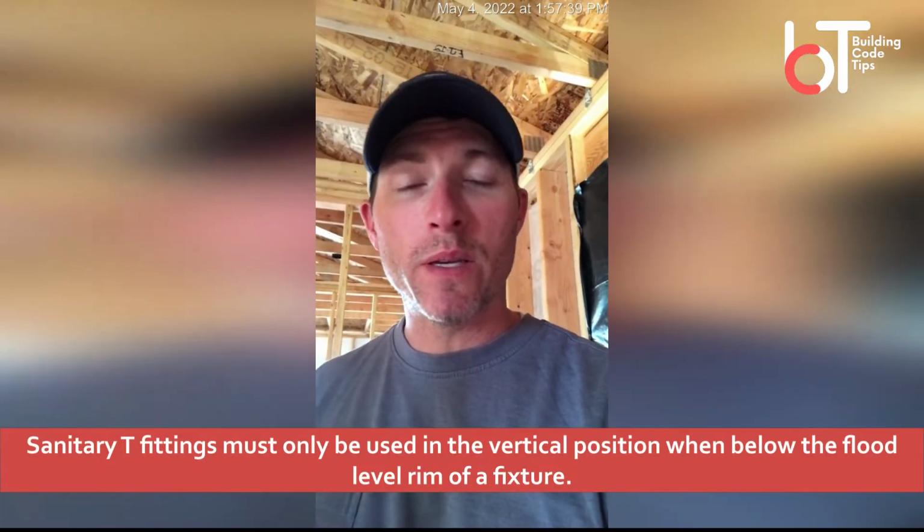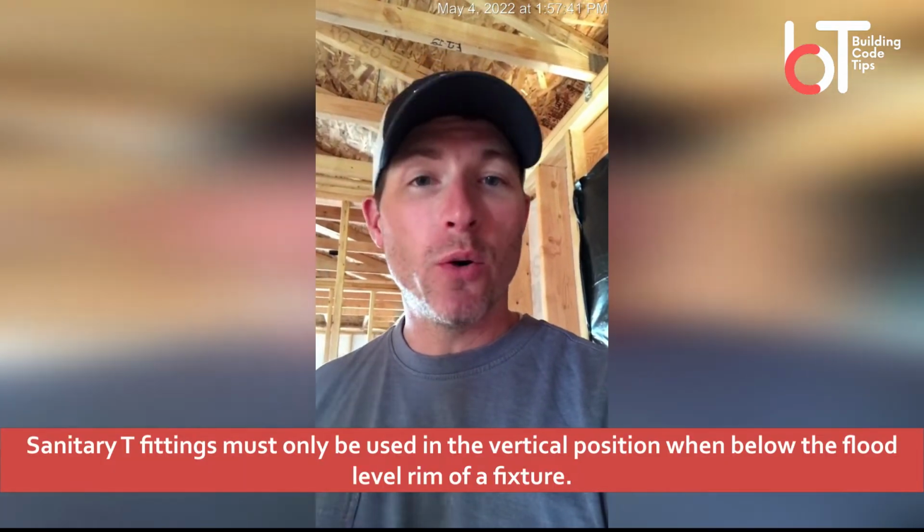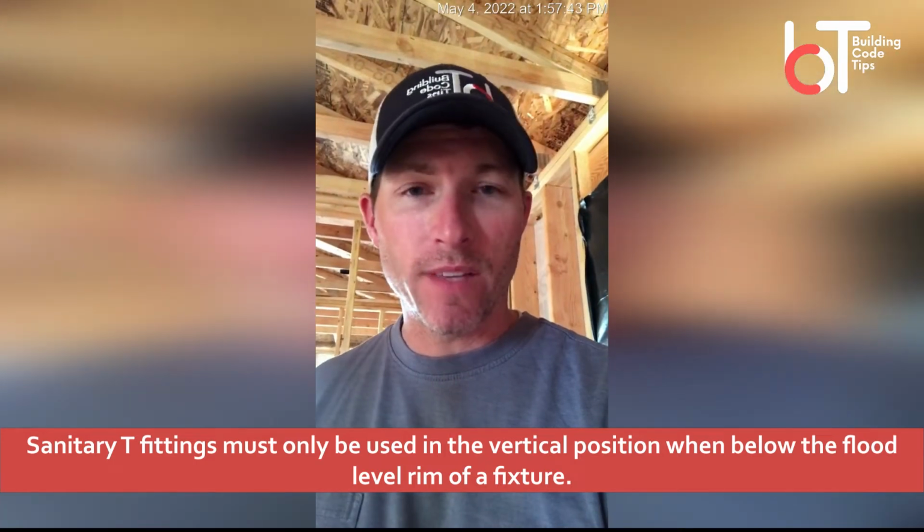A lot of times as a plumbing inspector, I'll run into homeowners who get confused on the proper use for a sanitary T. A sanitary T should be only used in the vertical position when below the flood level rim of a fixture. And what does that mean? Well, if you had a sink and you were to overflow it wherever it would overflow, or a toilet where it would overflow, or a tub. And so anything below that should essentially be what they call a drainage fitting, which would be Ys and combos.